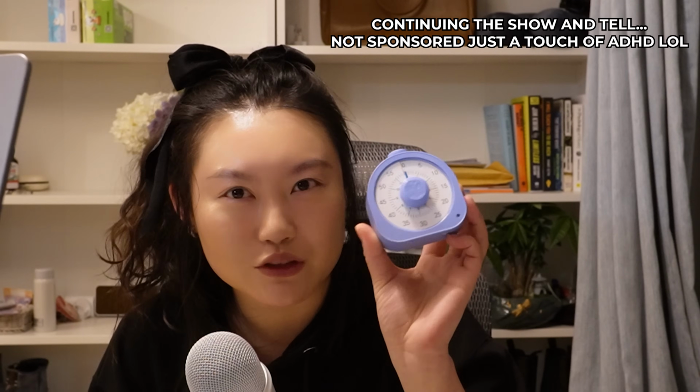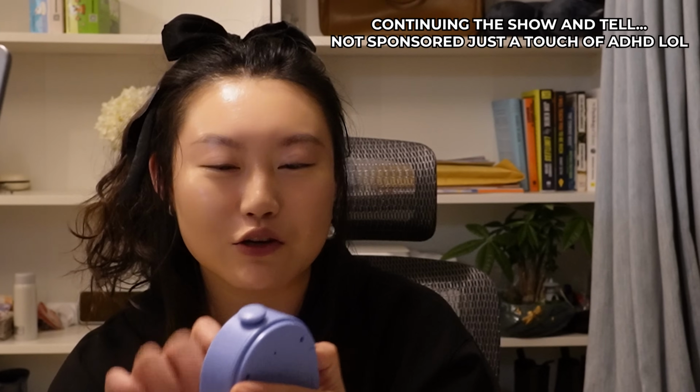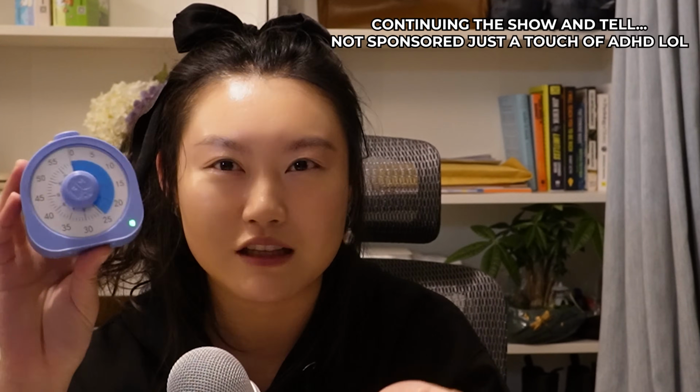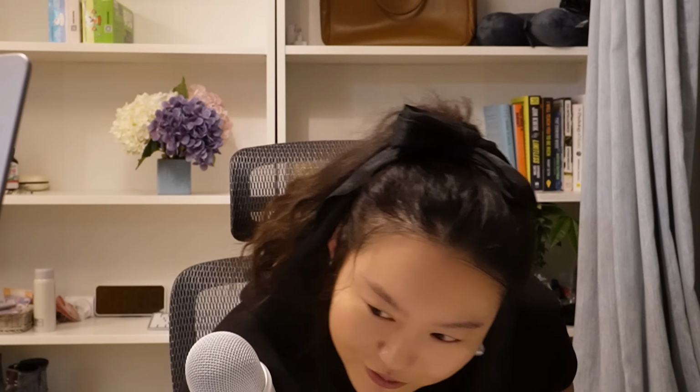I have this visual timer here, which is basically for kids. It's because I have like no perception of time and I'm always late for stuff and I never know what I'm supposed to be doing. So I have to set a timer for a Pomodoro or something like that. And it buzzes when it's done. I use this a lot for everything. I don't have any more things to show and tell.